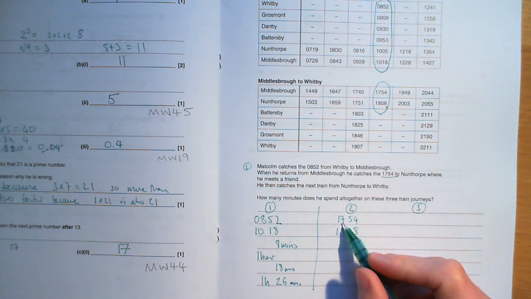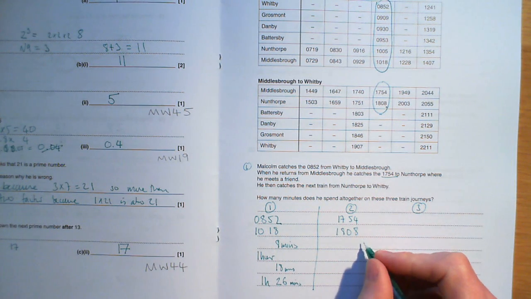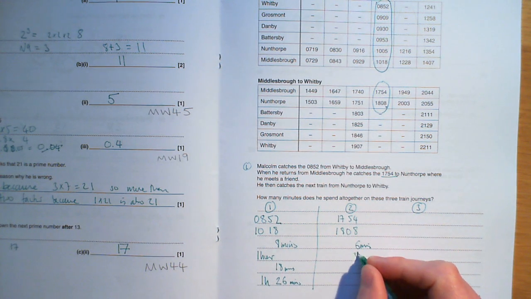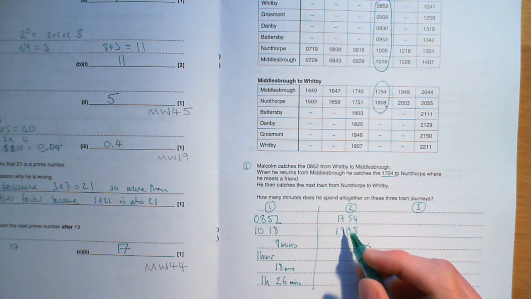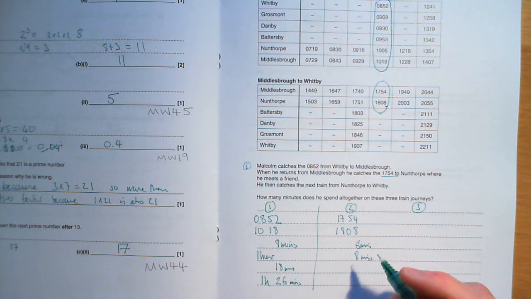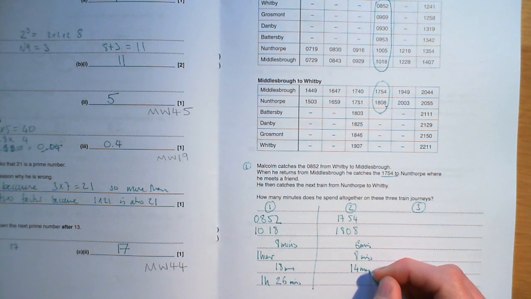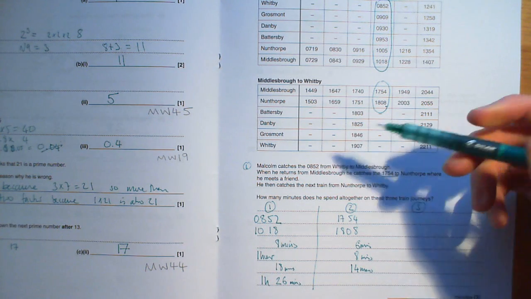Oh no, that's okay, it was there as well. So just a short one: that's 6 minutes for the first, up to the hour of 8, and then another 8. Because 6 and 8 minutes is a total of 14 minutes. That was a short one.